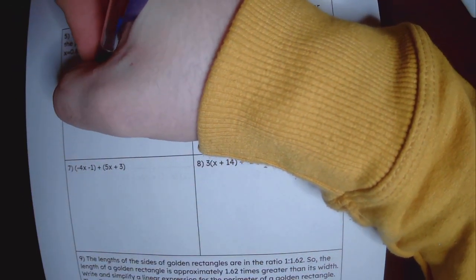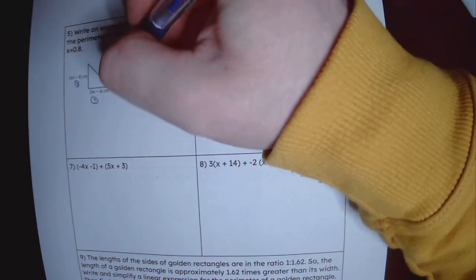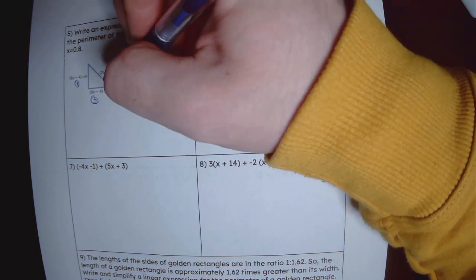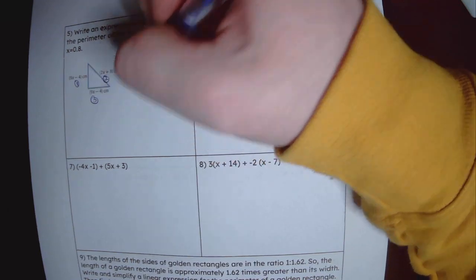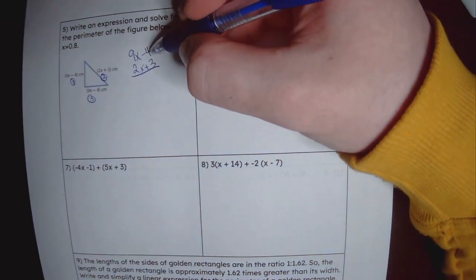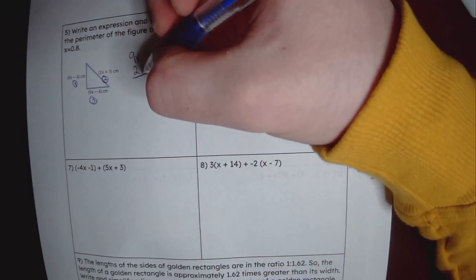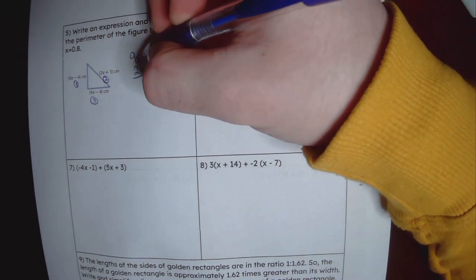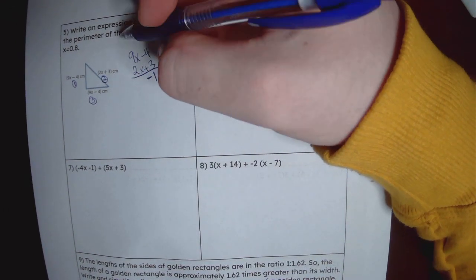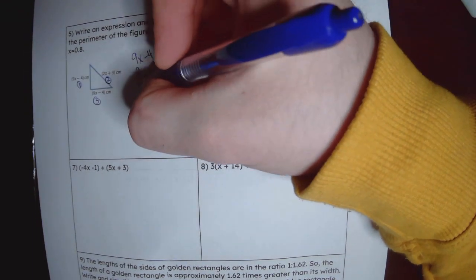So I'm going to label these sides. 9x minus 4, 2x plus 3. And we're going to stack them. Negative 4 plus 3, so different signs subtract. 4 minus 3 is 1, but it's negative 1 because negative 4 is further away from 0. 9 plus 2 is 11x.